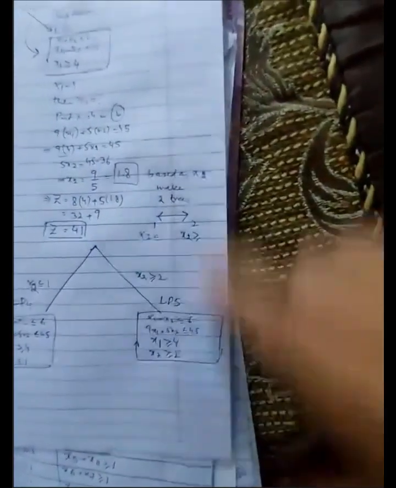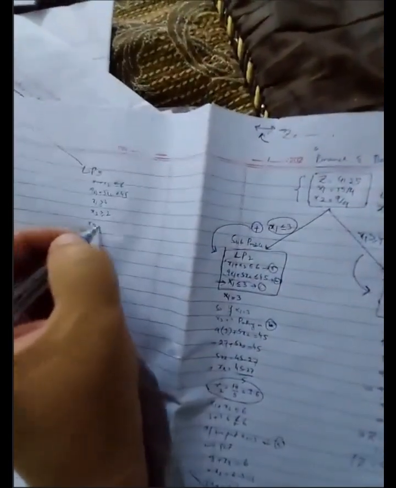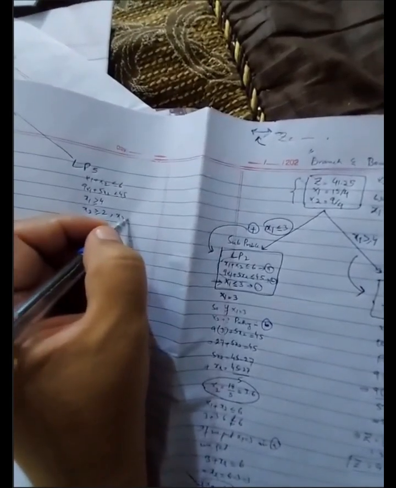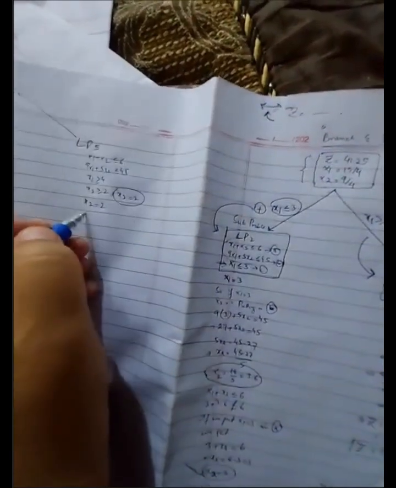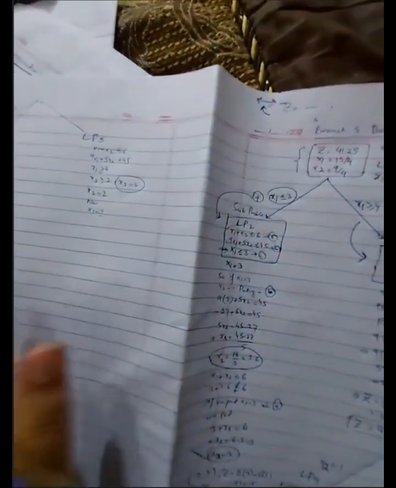I just wrote this LP5 problem over here and let's solve it. For example, I equate x2 greater than or equal to 2 to 2. Now what is the value of x1 over here?